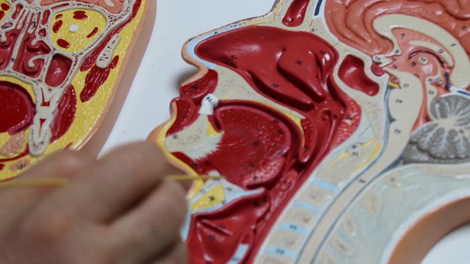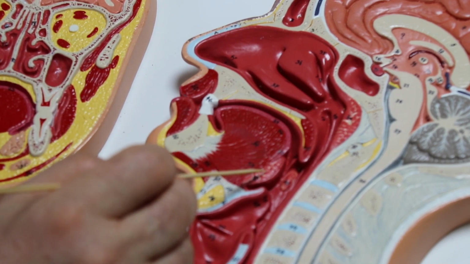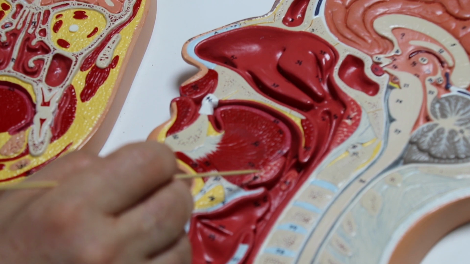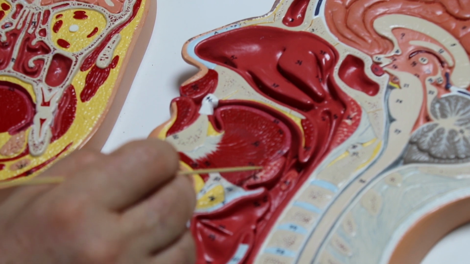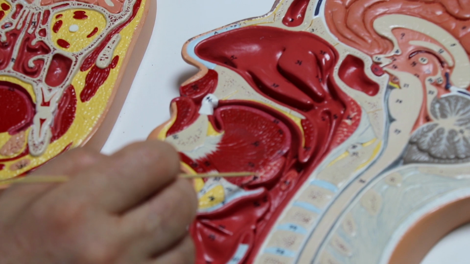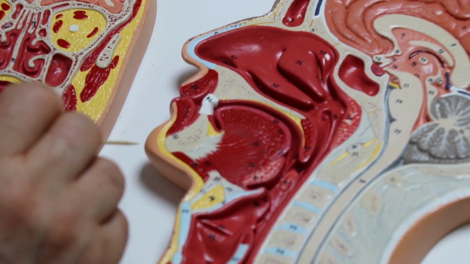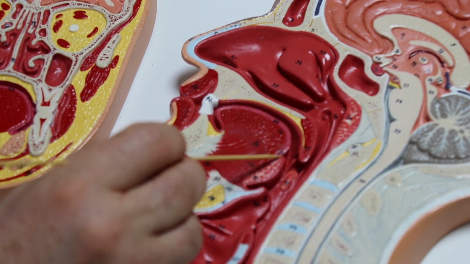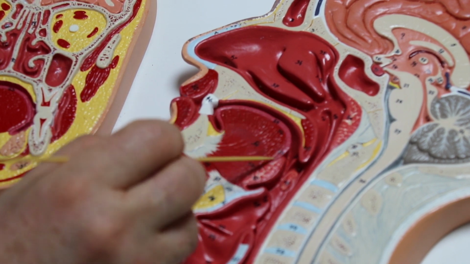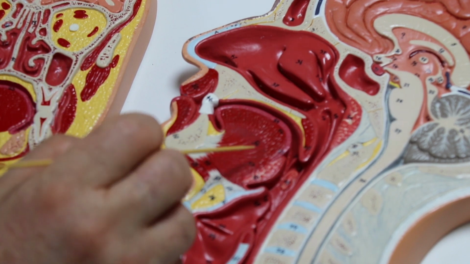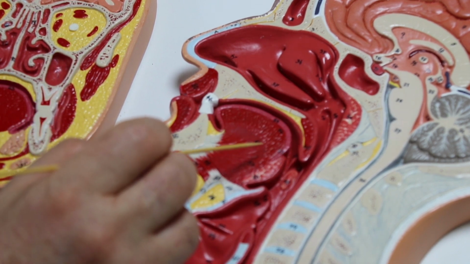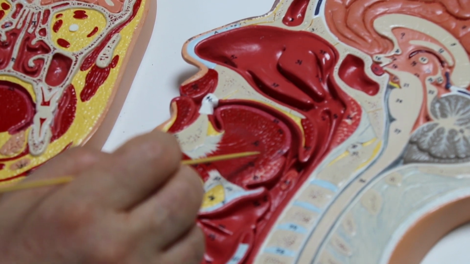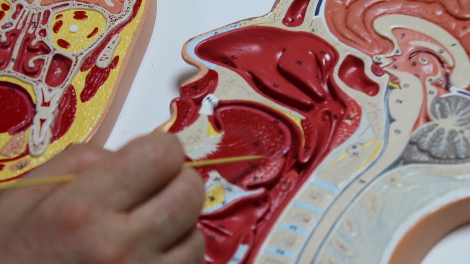The whole thing is called the lingual tonsil. I'm sorry, lingual tonsil. So there's no lingual papilla in the pharyngeal part of the tongue. However, in the oral part of the tongue, you do have lingual papilla. I'll show you that later on.